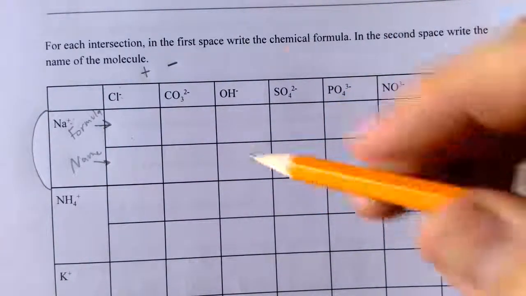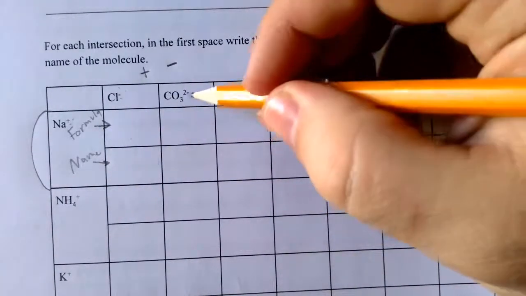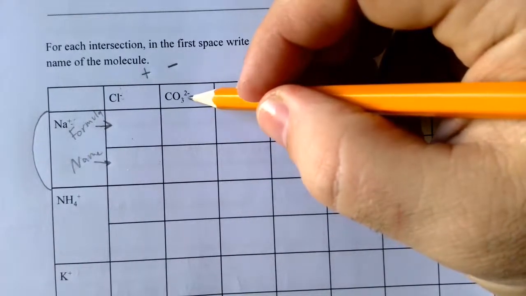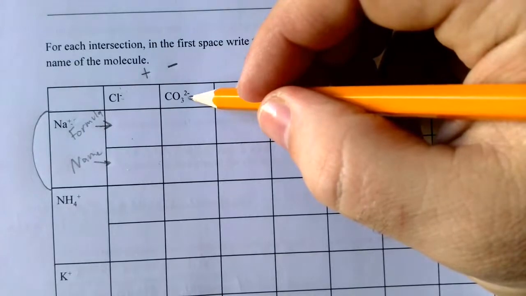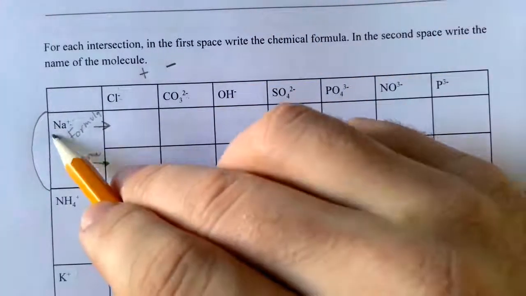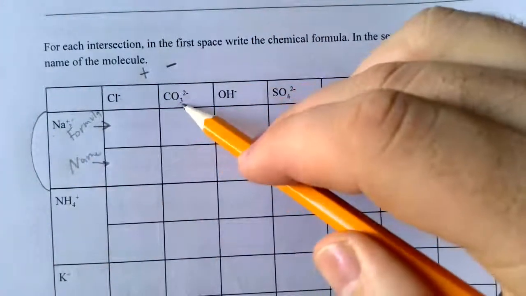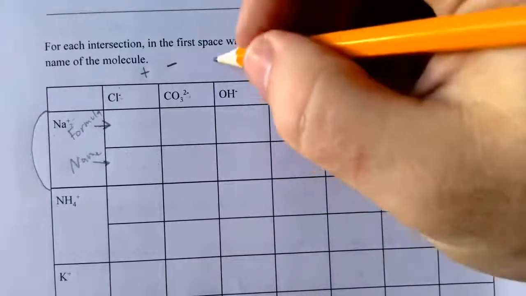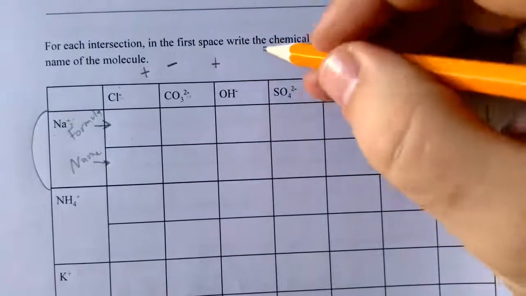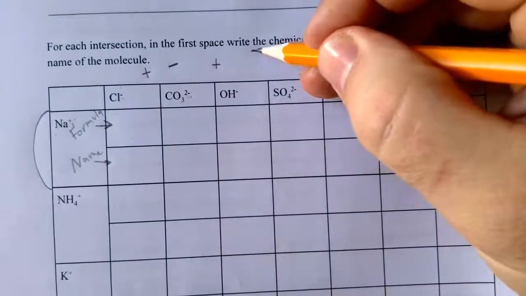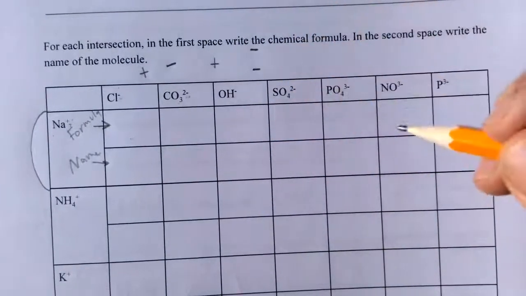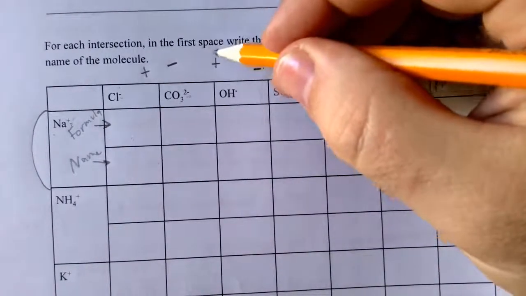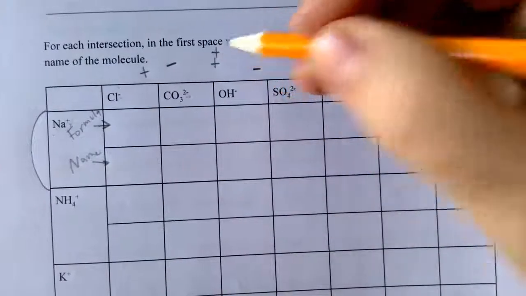If I have a charge that is something other than 1, these things are going to need to balance out. So if I'm looking at Na+ and CO3 2-, what I really have here is a positive cation trying to balance out 2 negative charges. In order to balance out 2 negative charges, I need to bring 2 positive charges.